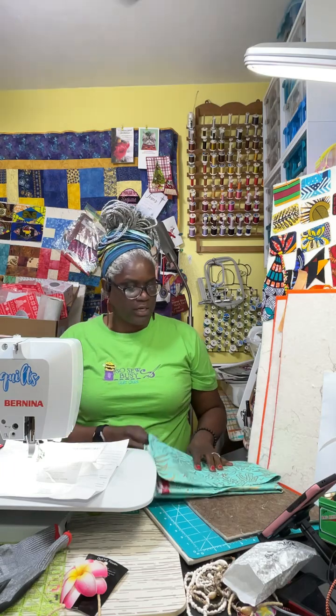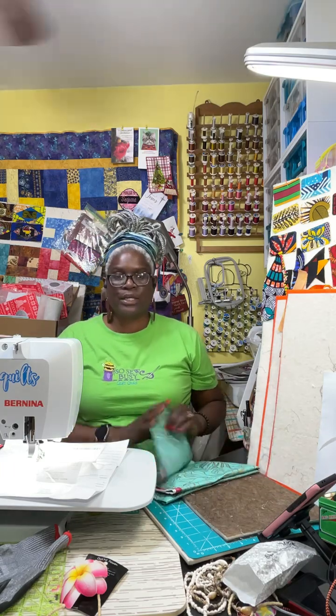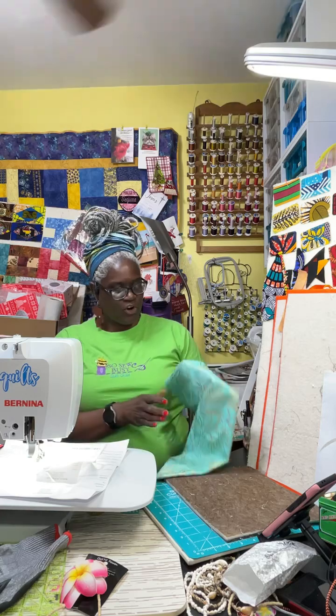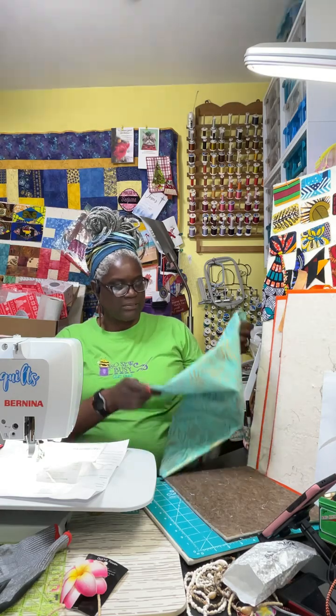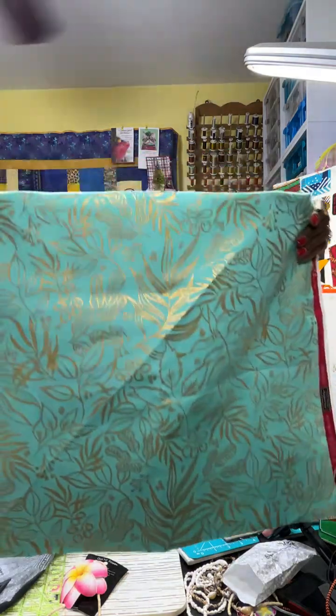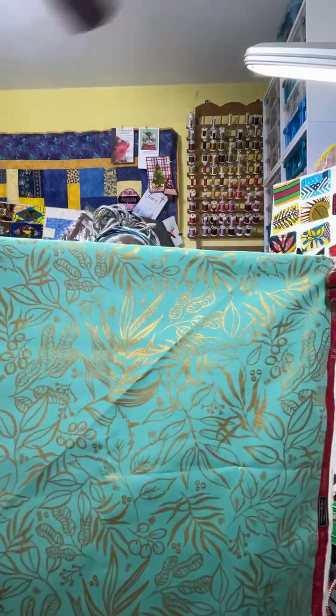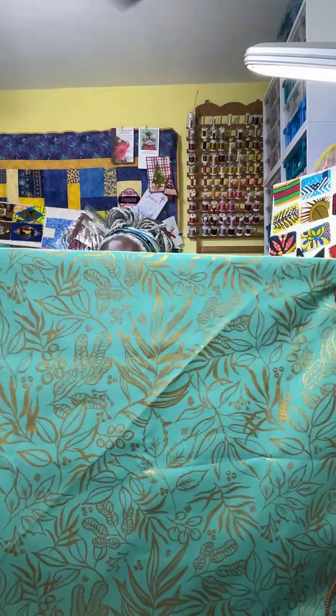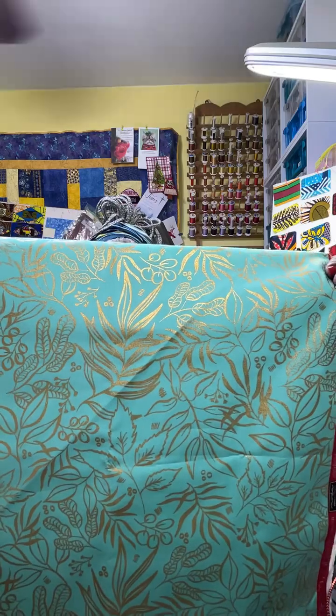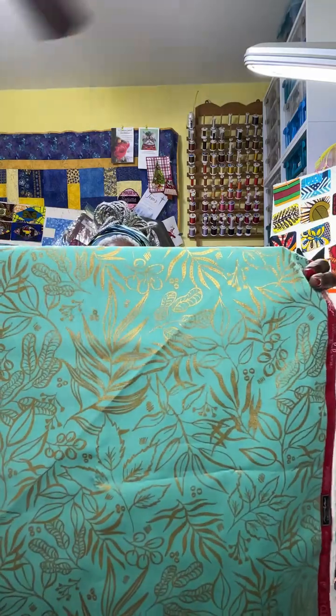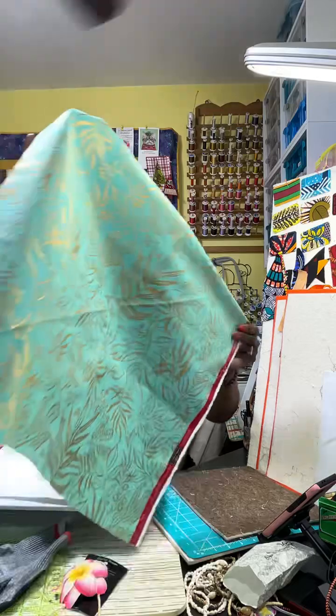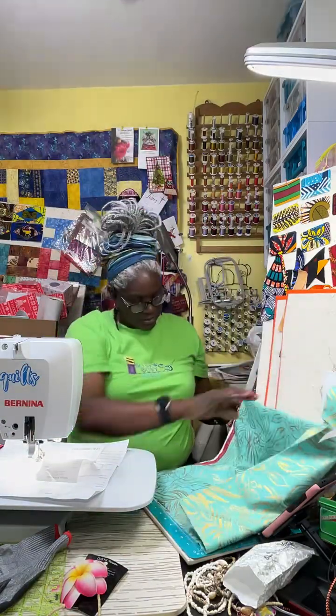Next piece of fabric, it was just pretty. So I bought a yard. I thought, okay, maybe this will make a nice bag too. But it's like sea greenish or teal. It's like in between teal and sea green. It looks like sea green to me. And then it has gold overlay, and of course I scratched it. And it's by Moda.